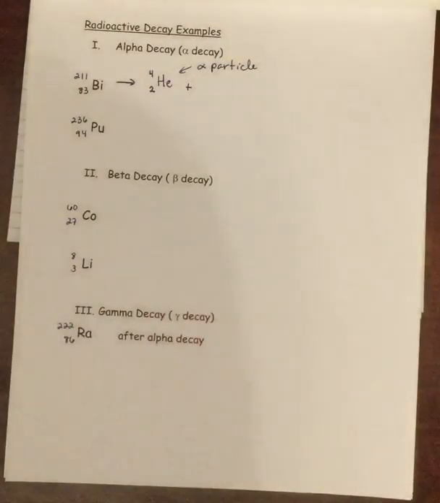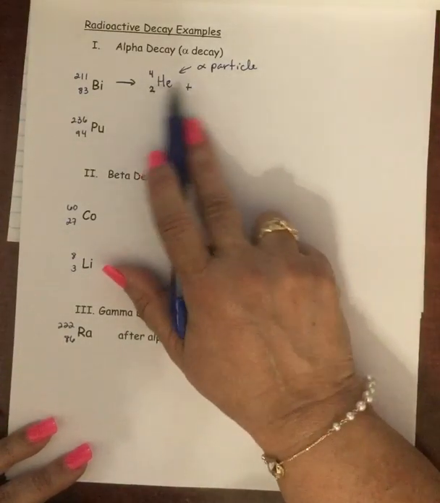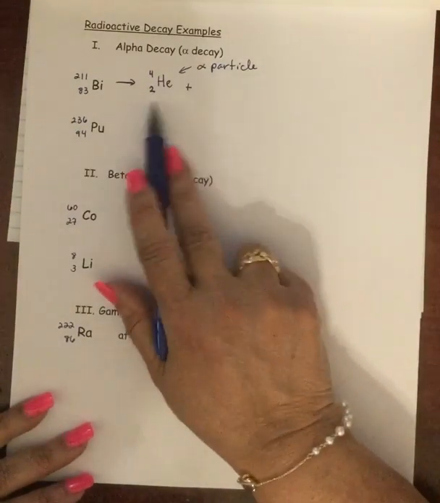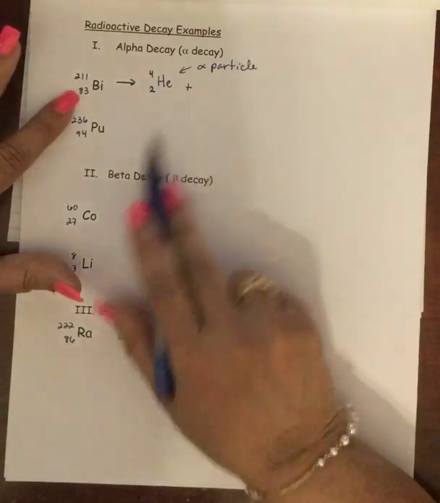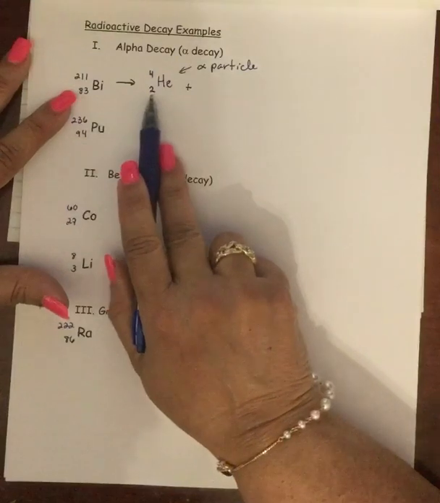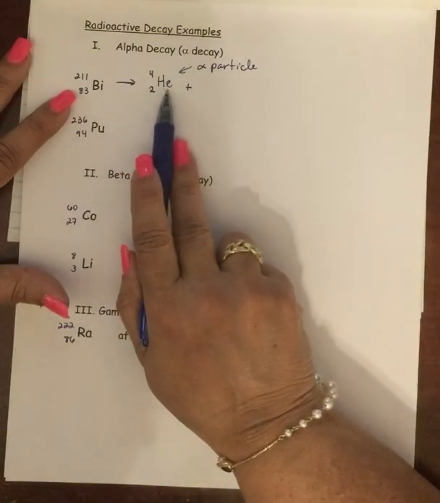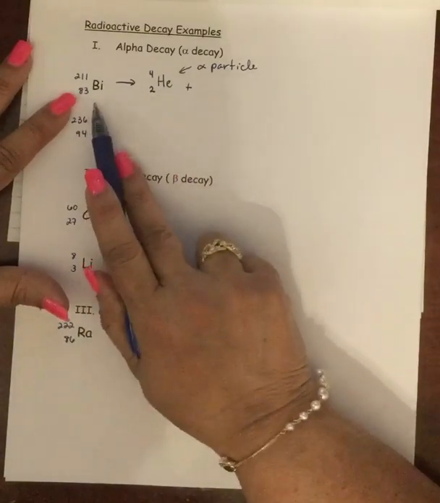Because of conservation of mass, conservation of charge, all those conservation laws, we have to have the same total mass number and the same total atomic number on one side of the equation as we had to begin with in our bismuth atom. So since we have 2 that went to the helium, that means you still have to have another 81 to add up to 83.